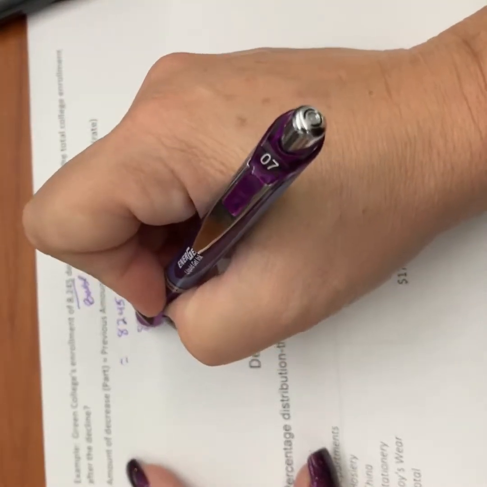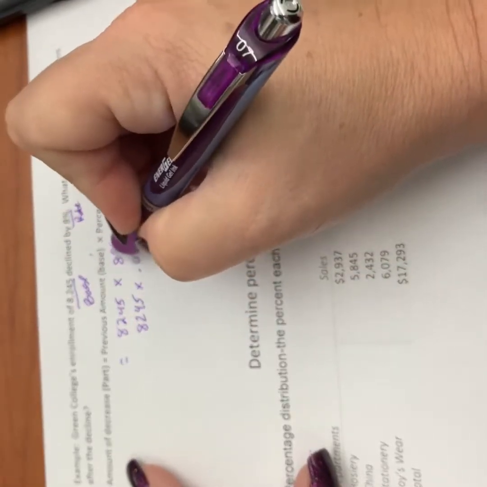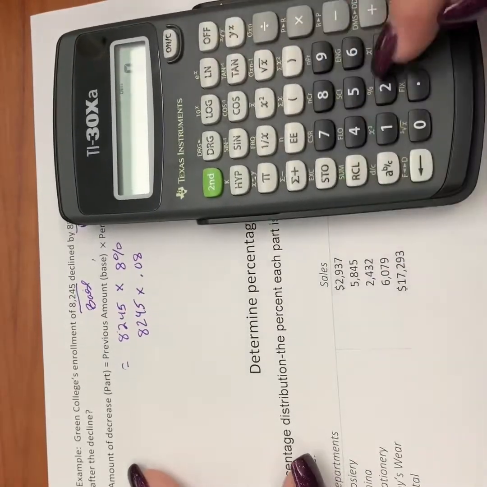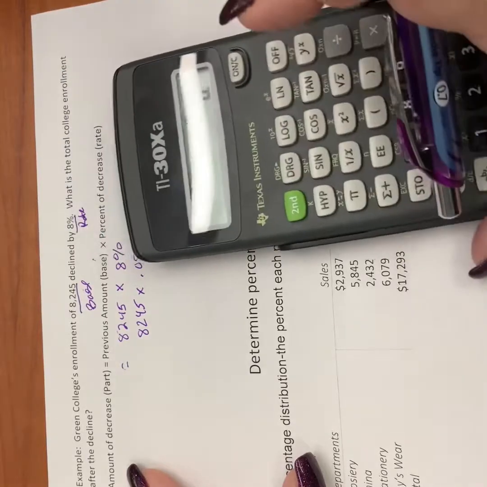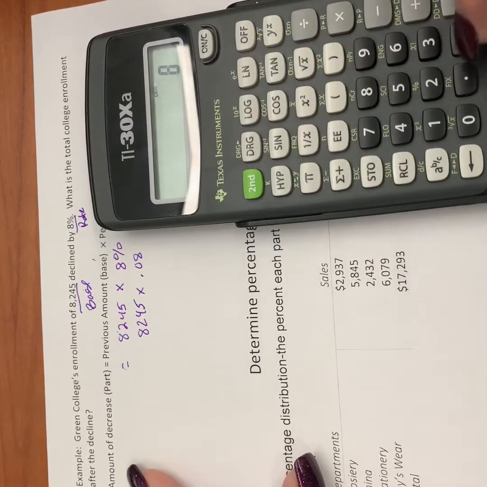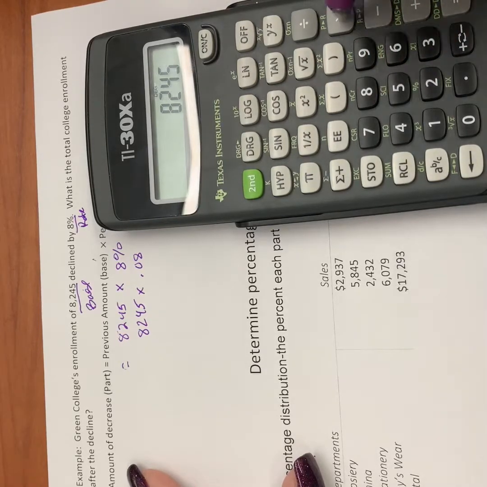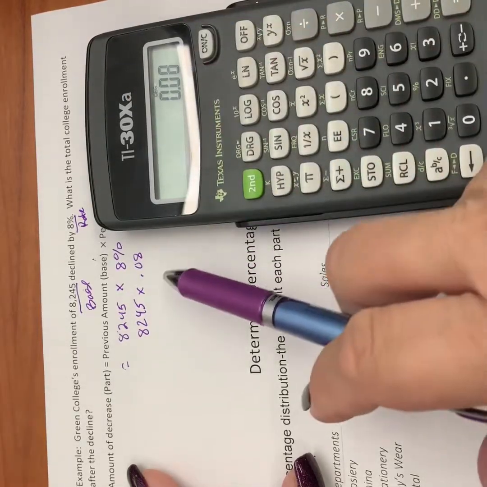If I write that as a decimal, it's going to give me this, because I moved 2 places to the left. But if that messes me up, I can just use my calculator. I want you to be able to see the numbers. 8,245 times 8%. See, that matches my number right here.